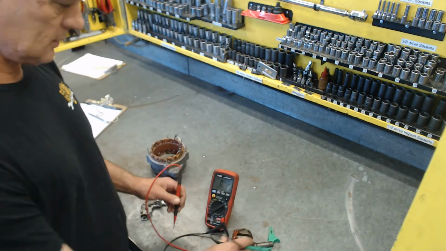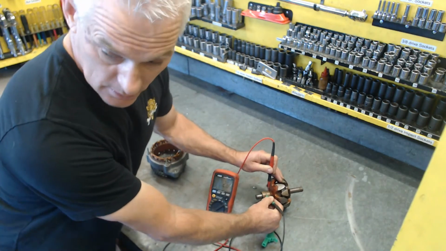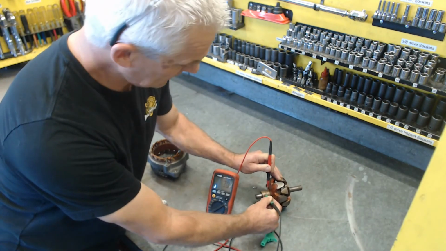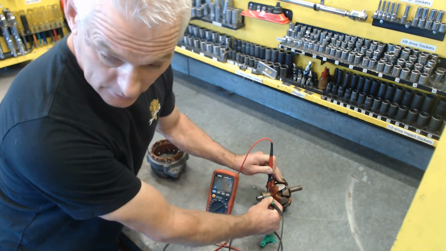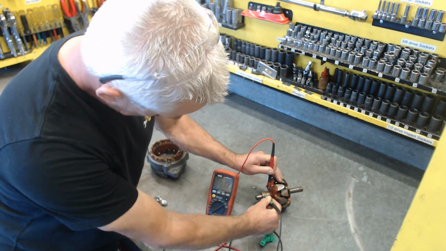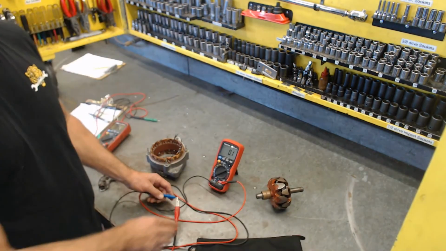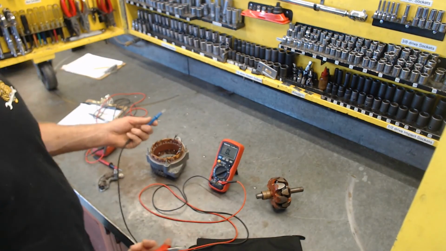So I'm going to go on this rotor. I'm going to touch to these two sides of the slip ring, and if I can scratch them and get a good contact, you can see, trying to get this thing to stabilize. I'm going to see if I can get another meter that'll stay. All right, so this one's obviously zeroing much better.